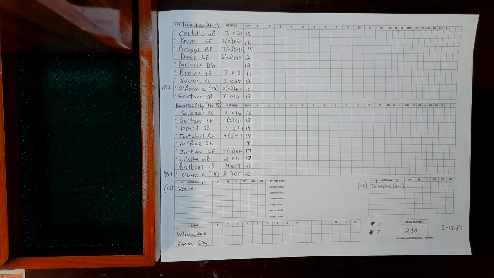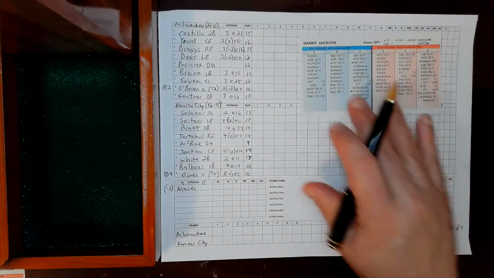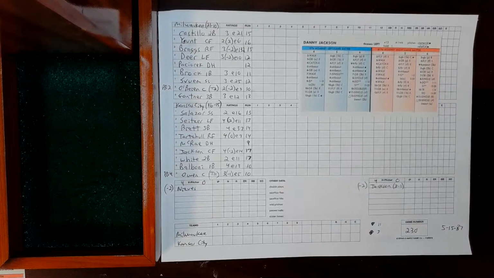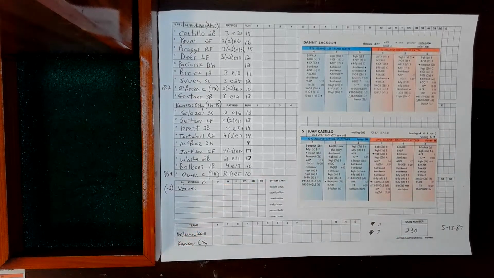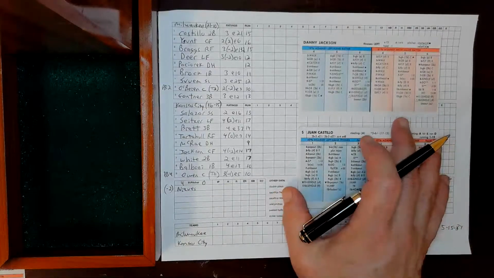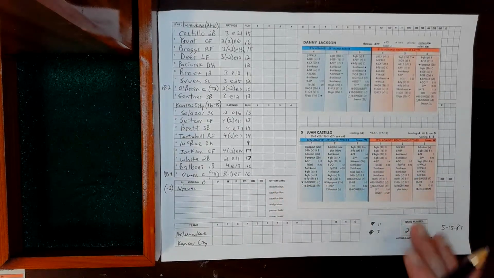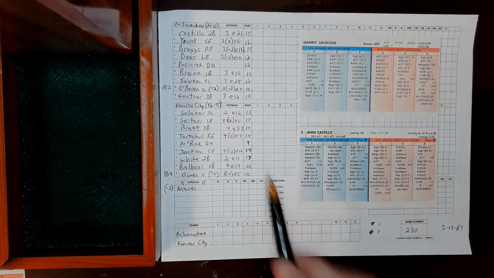47 innings pitched, 41 hits, 26 walks, and 41 strikeouts. And leading things off for the Brew Crew, Paul Molitor's still on the injured list, but he'll be coming back soon, and the Brewers can't wait. But right now, he's still injured. So Juan Castillo will lead things off.